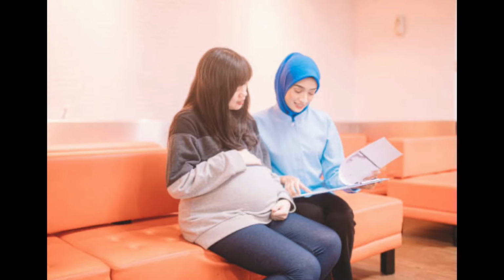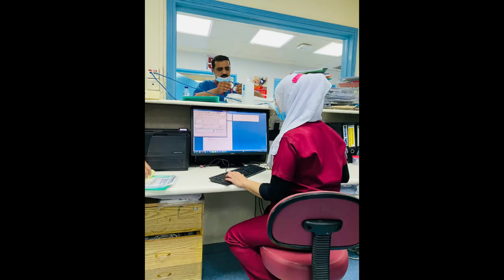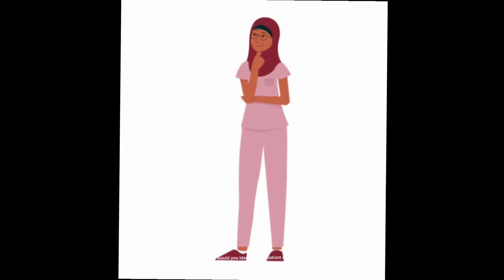Identifying patients accurately and matching the patient's identity with the correct treatment or service is a critical factor of patient safety. Getting to know more about your patient means you care. So how would you identify your patient correctly?